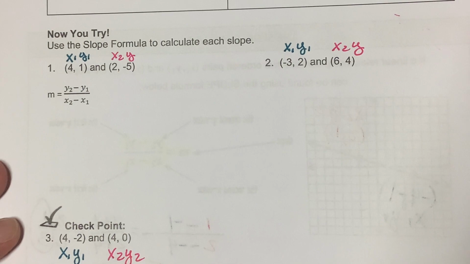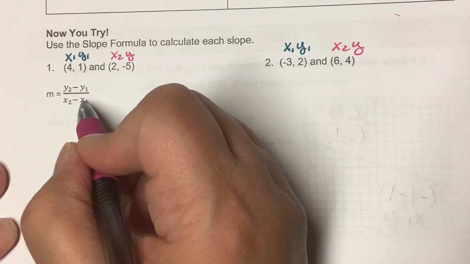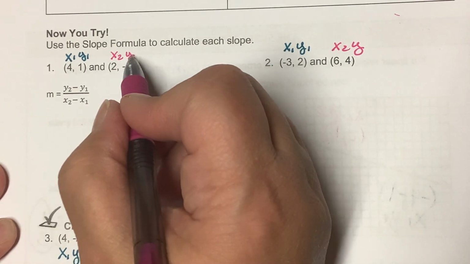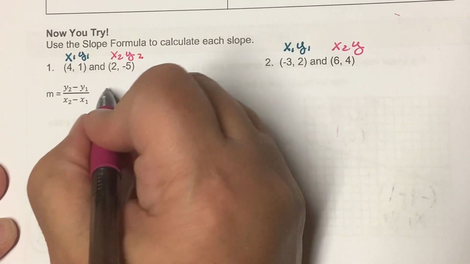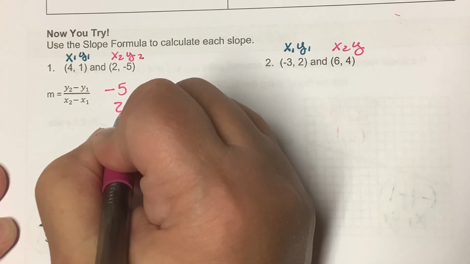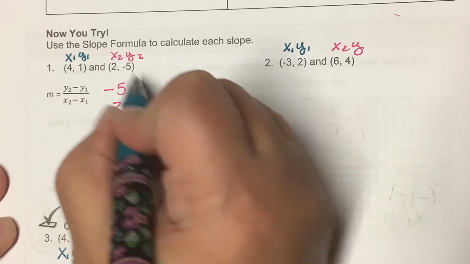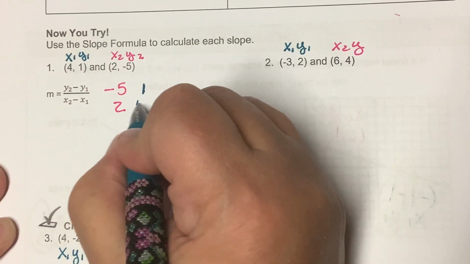All right, now I'm going to do y2 minus y1 over x2 minus x1. So y2 is negative 5, x2 is 2, y1 is 1, x1 is 4.